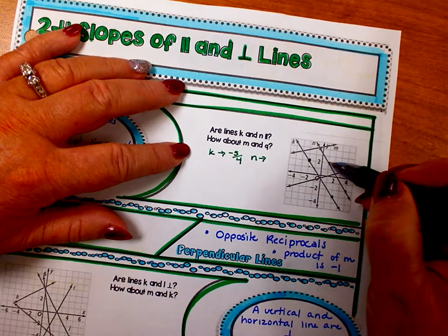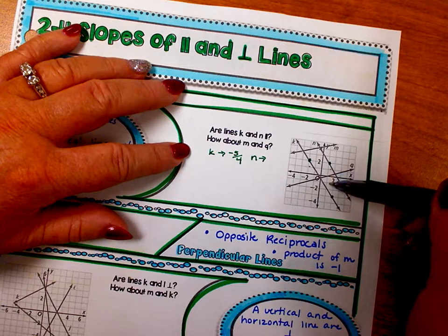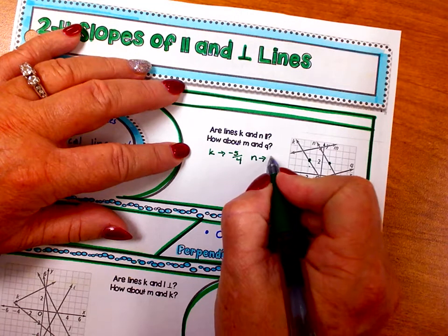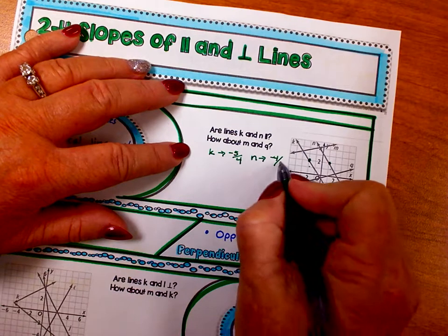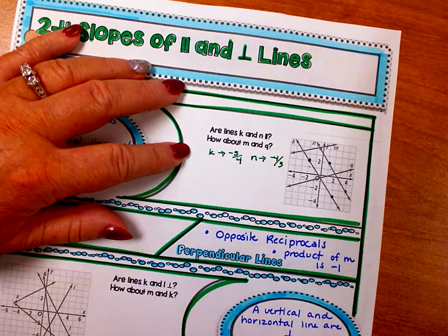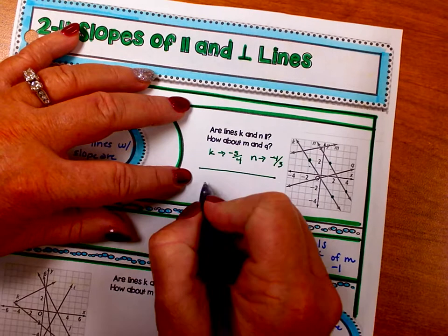Okay, let's check N. We've got another point right here and a point right here. So we can do 1, 2, 3, 4. So we've got -4 over 1, 2, 3. So -4/3. So we would conclude that K and N are not parallel.